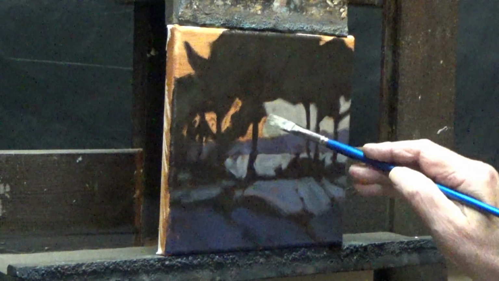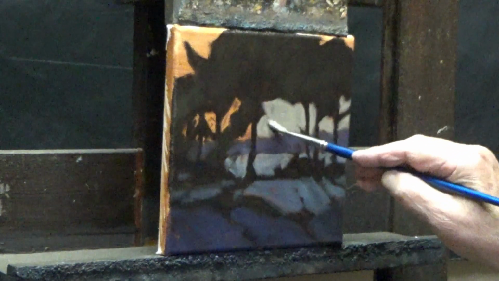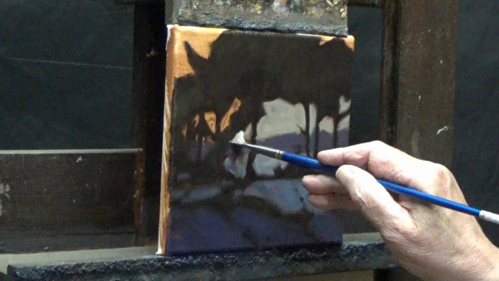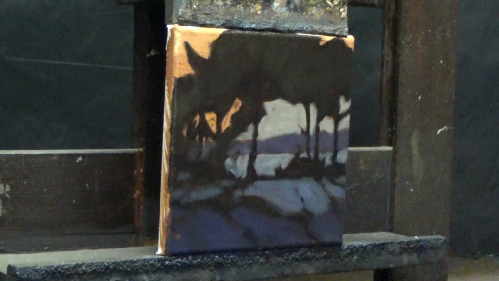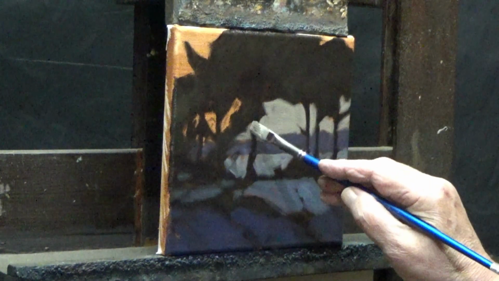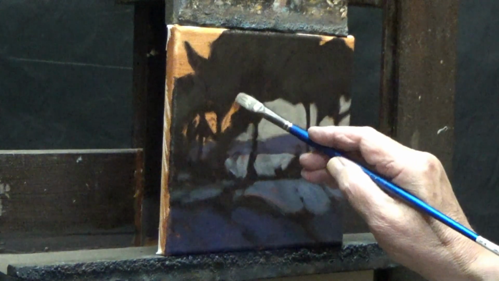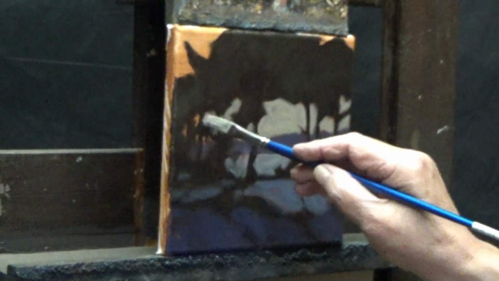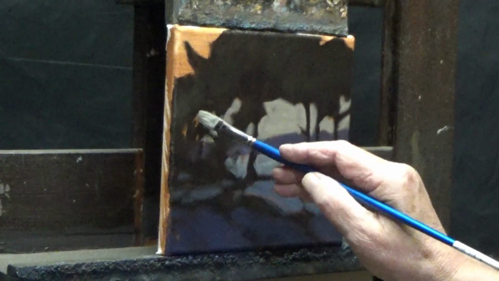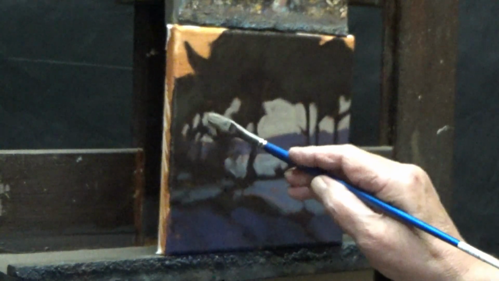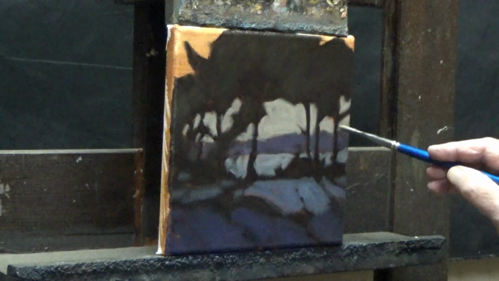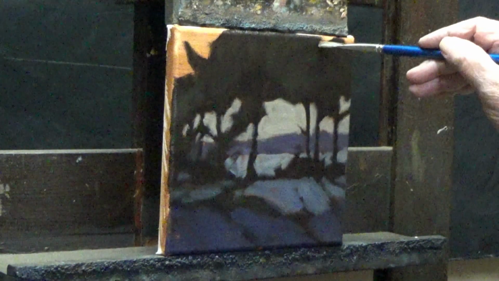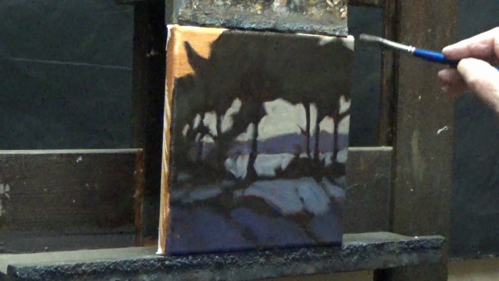Okay. Again, I don't have a brush, I don't even want a brush small enough to make sure that I can fill in these areas too perfectly. Because what you'll end up with is too many areas filled in too perfectly. And I don't find that interesting at all.